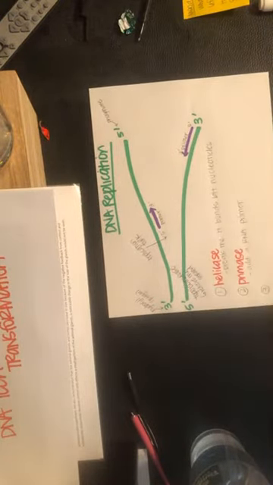So the job of topoisomerase is to relieve that strain so nothing's going to happen to my DNA and my DNA doesn't become super coiled. So that's what I think Hector was talking about. Hector, correct me if I'm wrong about what you were thinking. So again, after primase, we're going to have DNA polymerase.